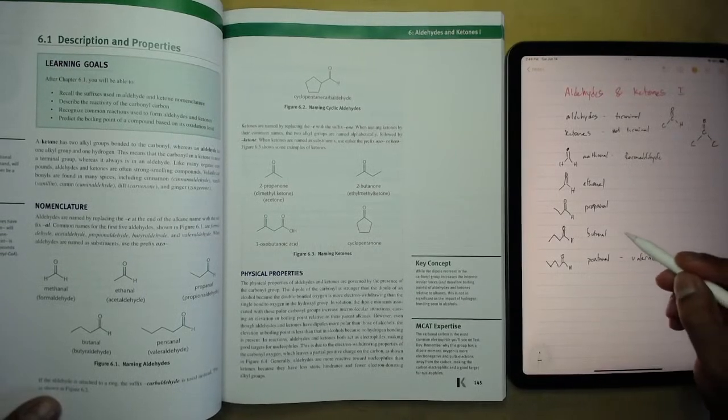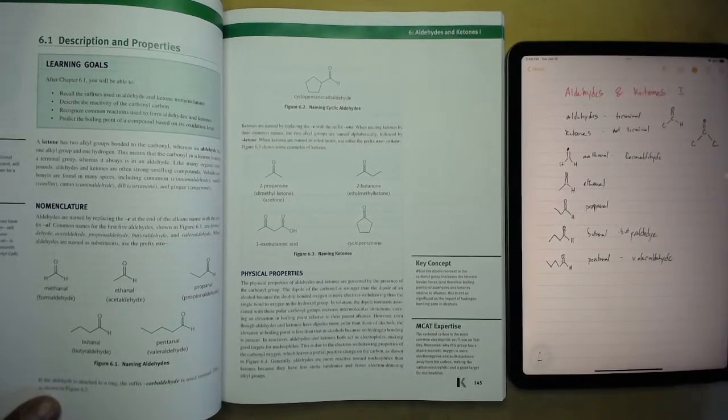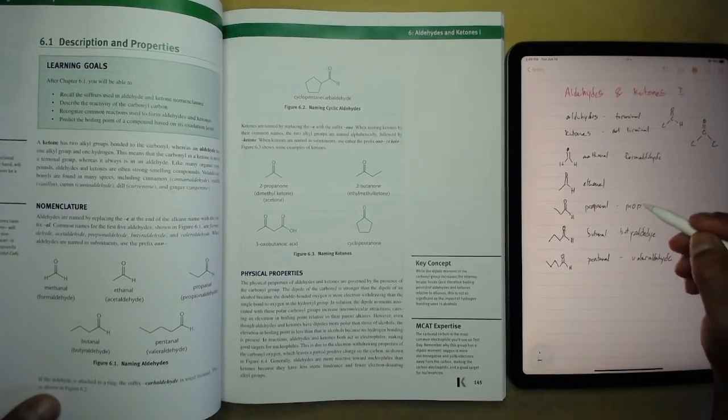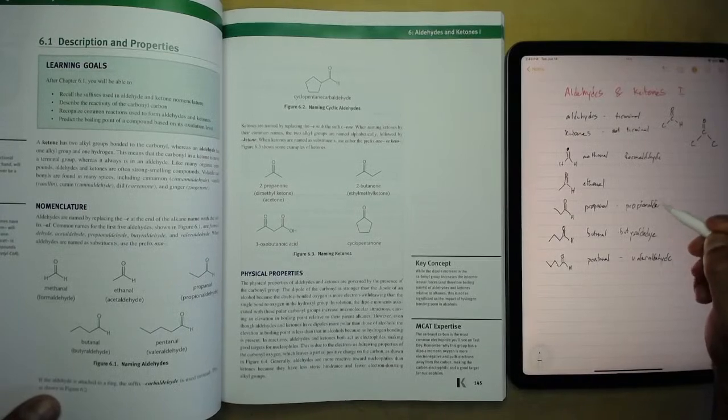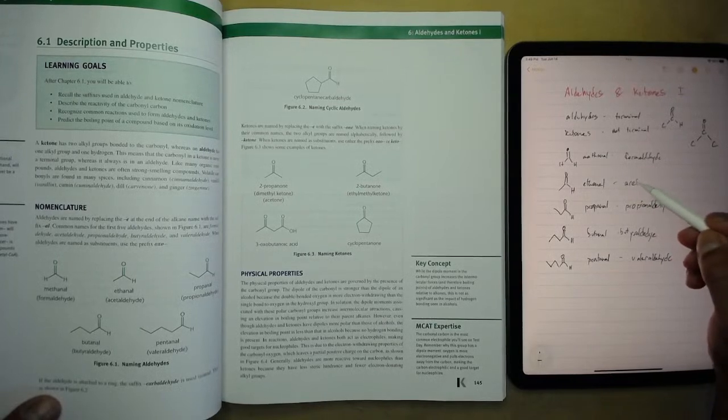Butanal is also called butylaldehyde. Propanal is called propionaldehyde. Ethanal is called acetaldehyde.